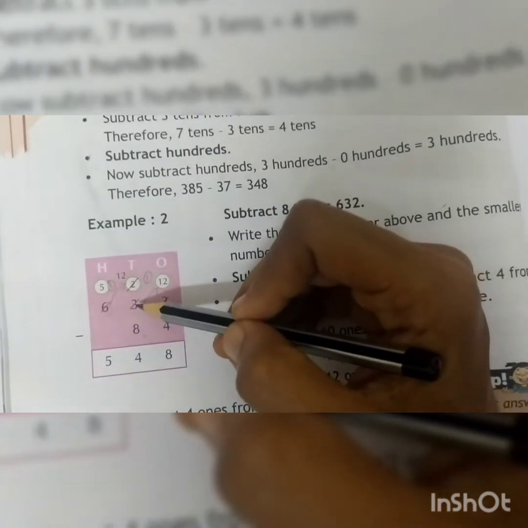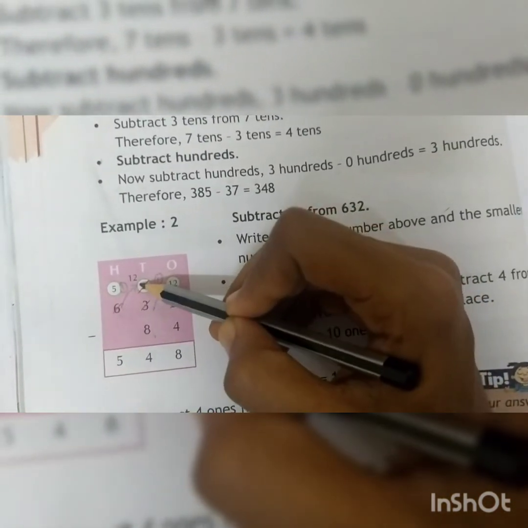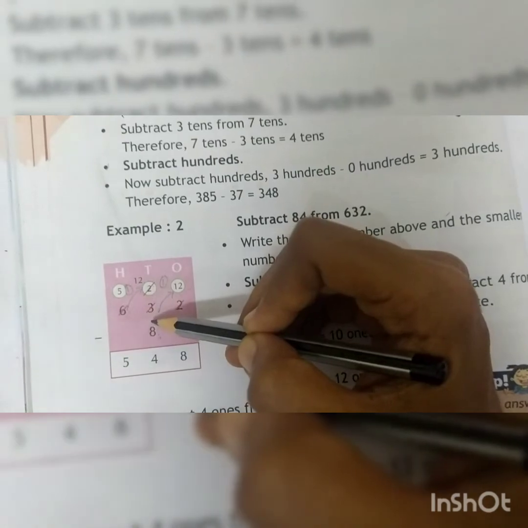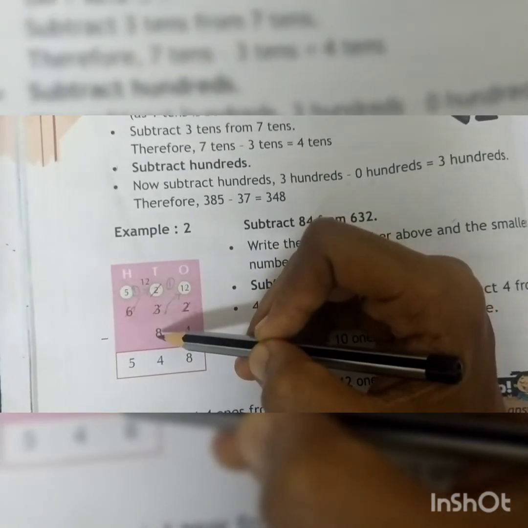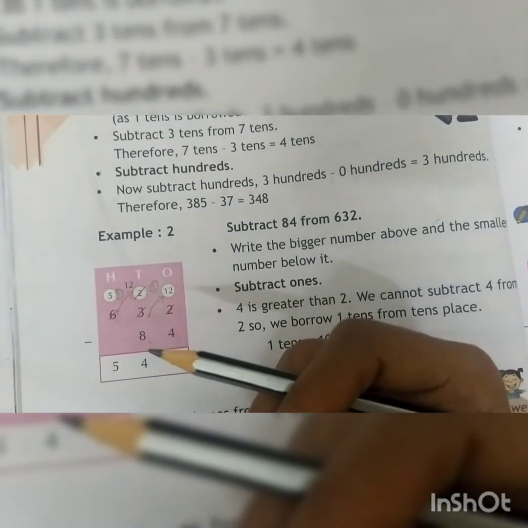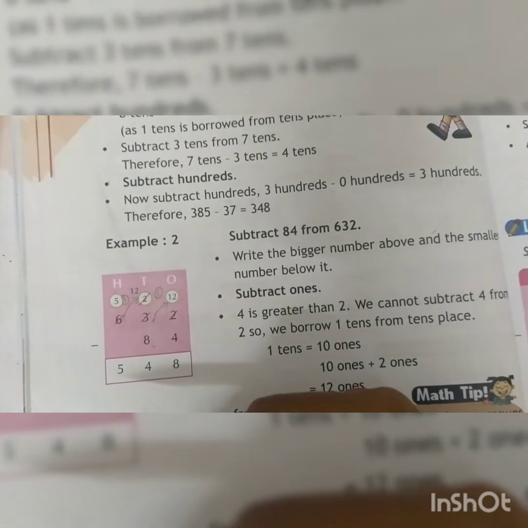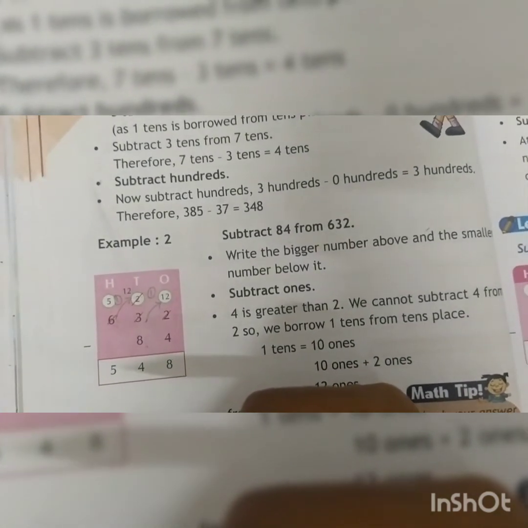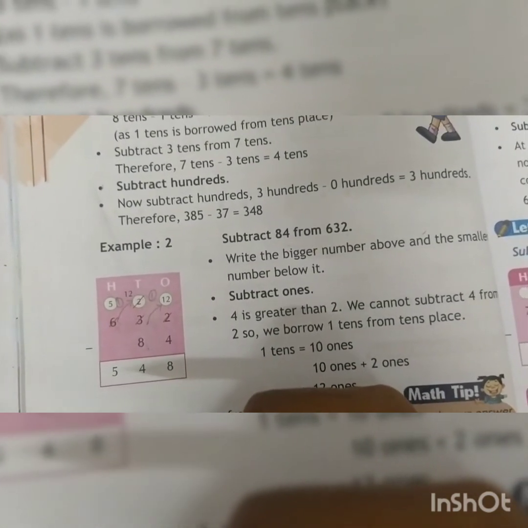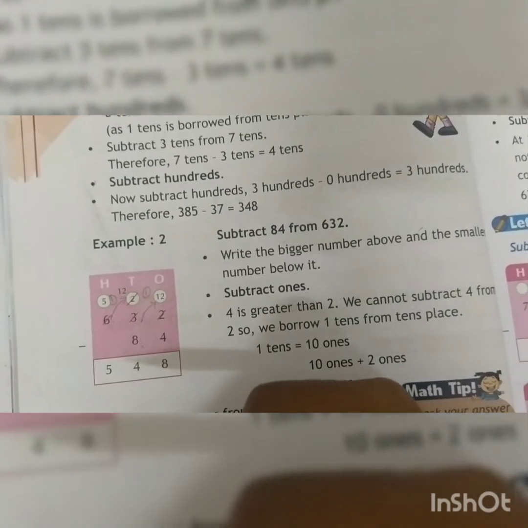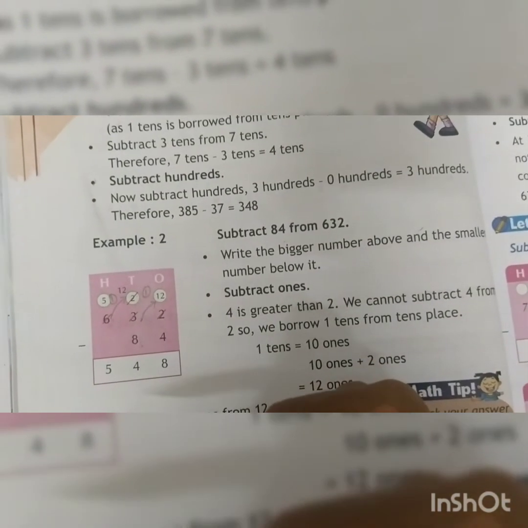Then now subtract 8 from 12 tens. All of you take 8 fingers and subtract by counting backward. Before 12, the digit 11. Before 11, 10.